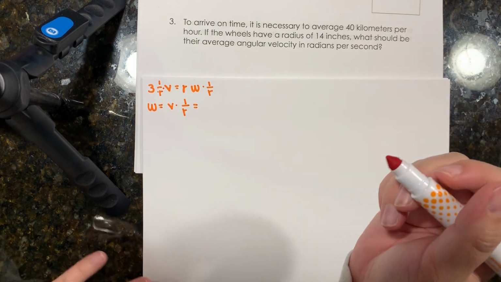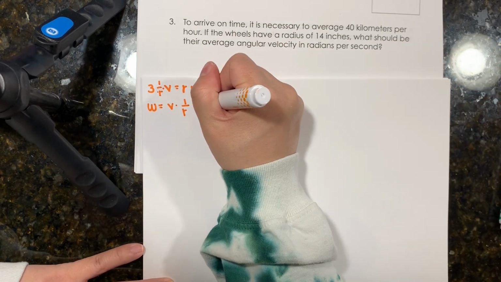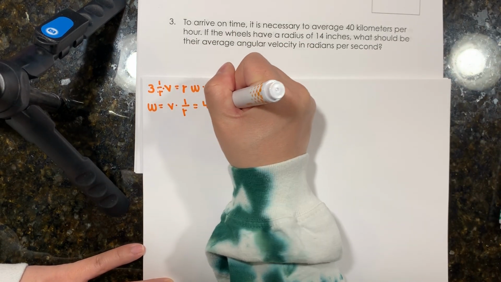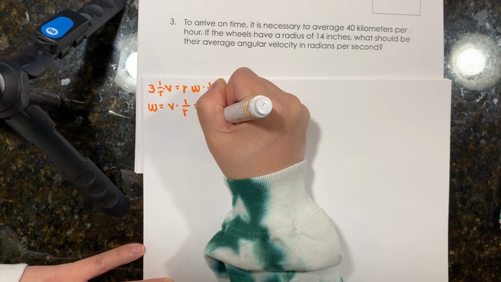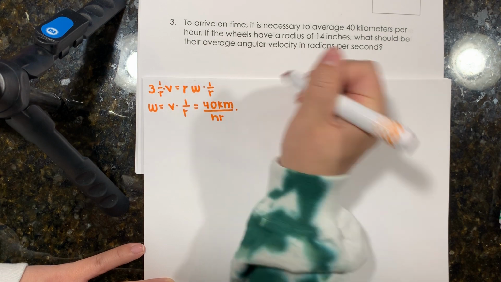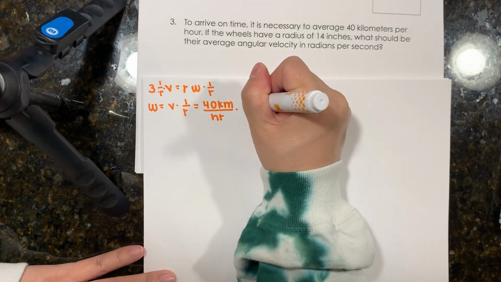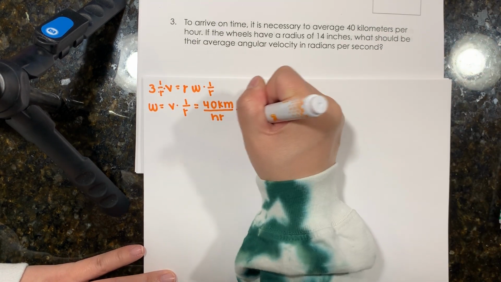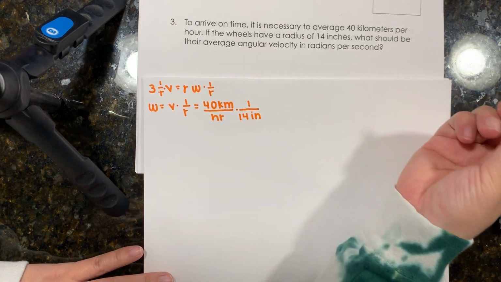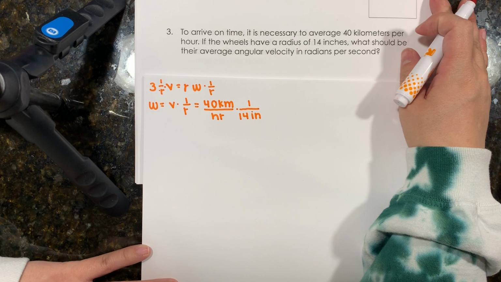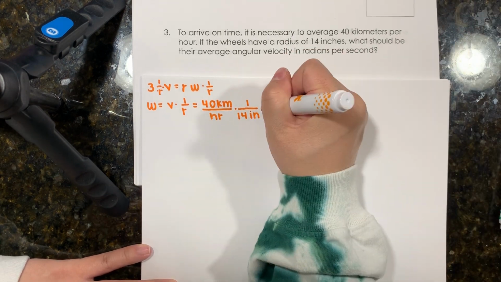Now the velocity they give us is 40 kilometers per hour, so I'm going to fill that in. Then I'm going to fill in the radius, so that would be 1 over 14 inches. And we want this in radians per second. So what I need to do is eliminate all my units of measurement.